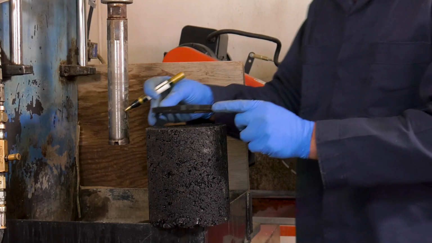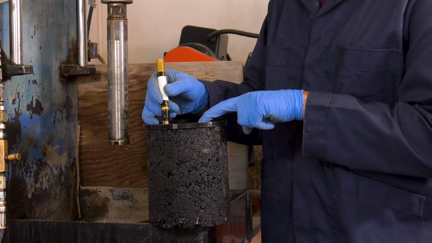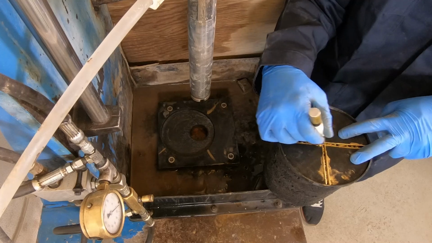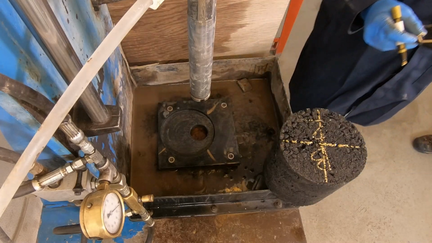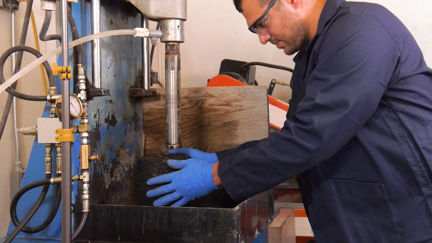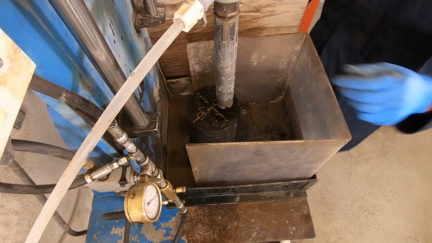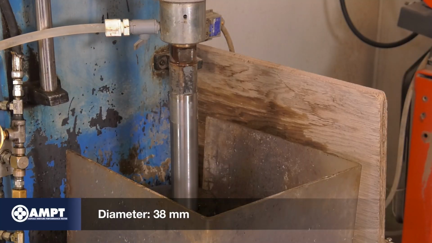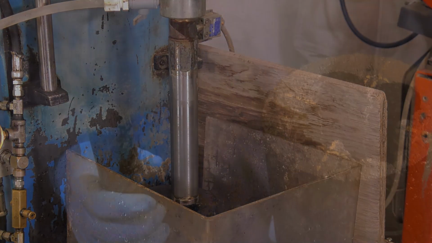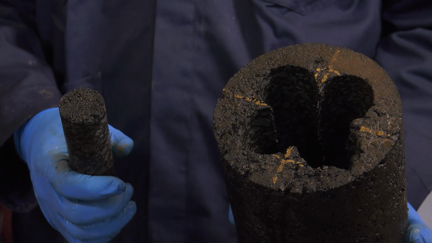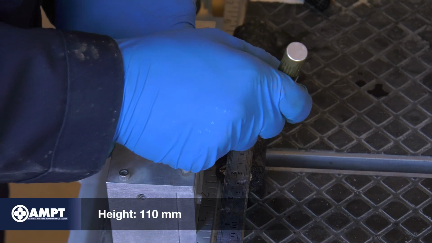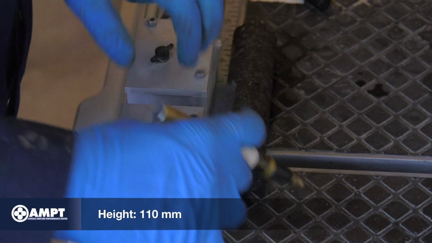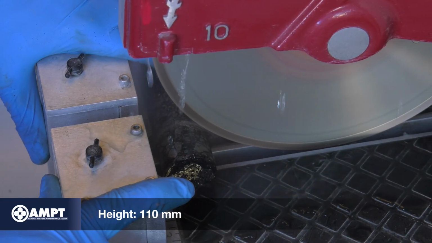Allow the compacted SGC sample to cool to atmospheric temperature. Mark the SGC sample where the cores will be taken. All cores must be taken within the center 100 mm diameter of the SGC sample. Core a test specimen with a nominal diameter of 38 mm. 4 test specimens can be cored from 1 SGC sample. Next, saw both ends of the core to obtain a test specimen with a nominal height of 110 mm.